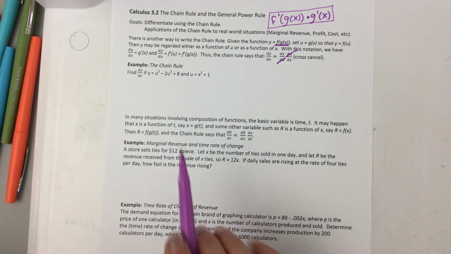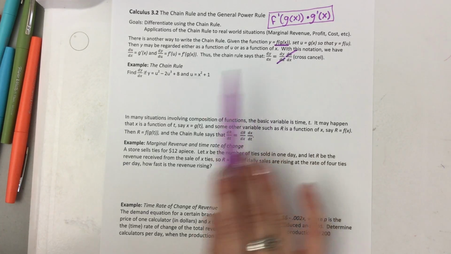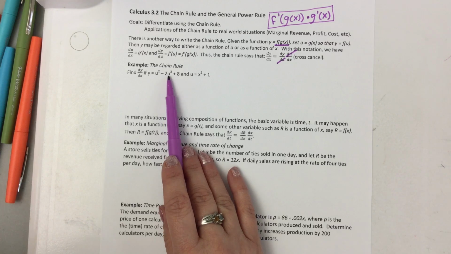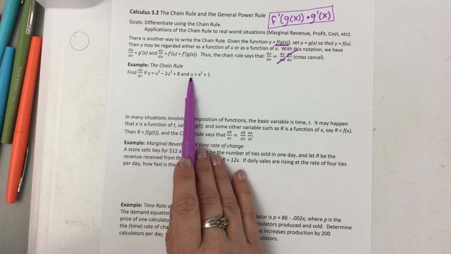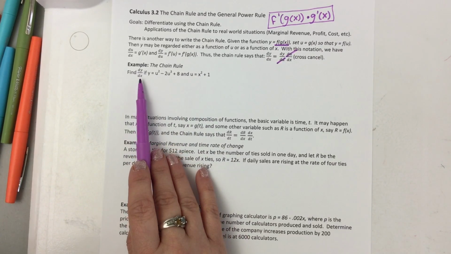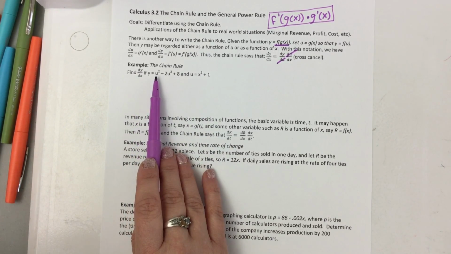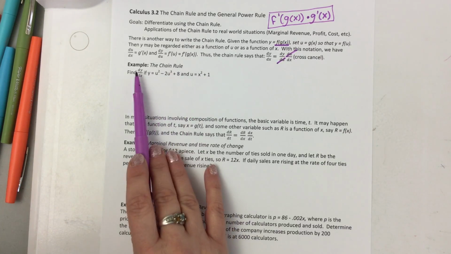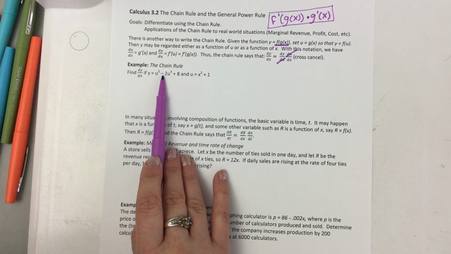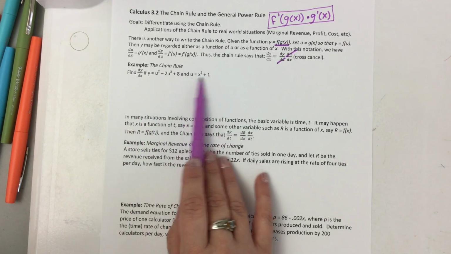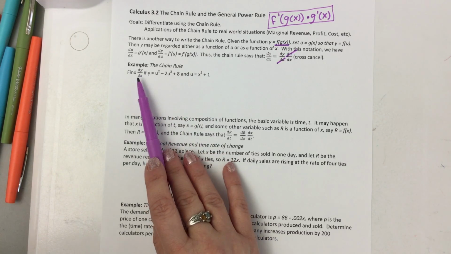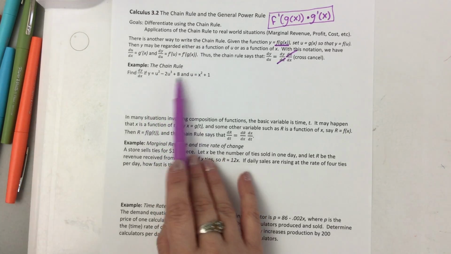So just to practice the skill, if we have y equals u squared minus 2u cubed plus 8. And we have u equals x squared plus 1. If we want the derivative of y with respect to x, well, what's going to happen is you have to find the derivative of each piece. Because if I find the derivative of this would be the derivative of y with respect to u. If I find the derivative of this, it'd be the derivative of u with respect to x. So in order to get the derivative of y with respect to x, it's a combination of these two.